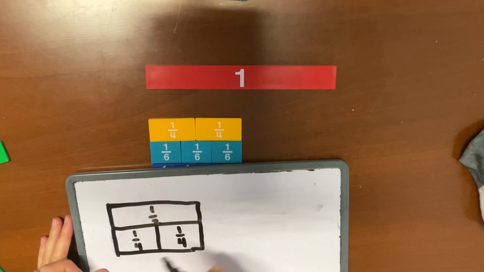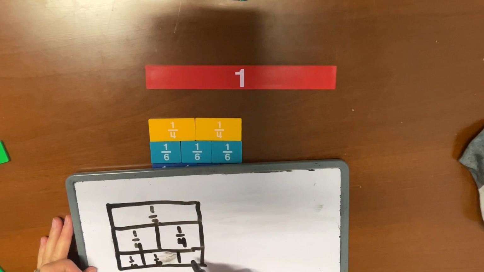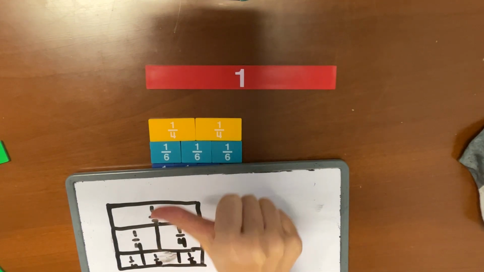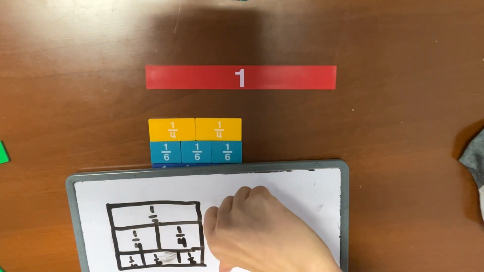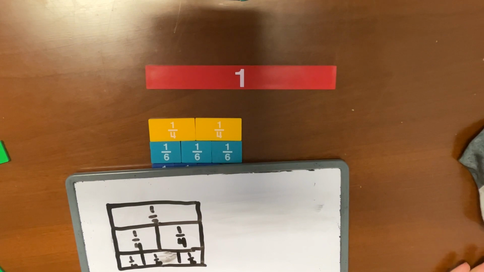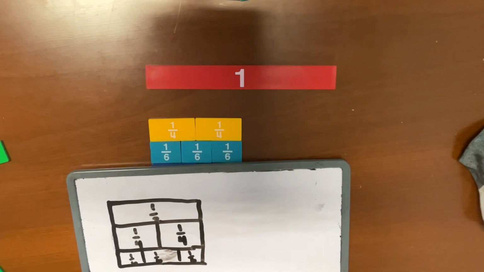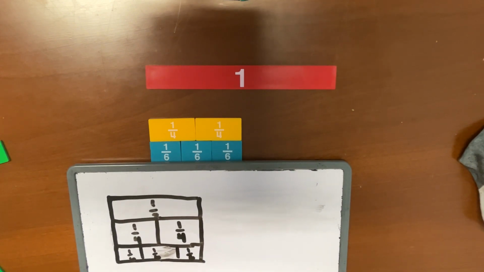My question to you is, if I draw this, is this showing equivalent fractions? How does my model look to you? I would say this is an okay or not so great model. Why do I say I did not do a very good job on this math model?